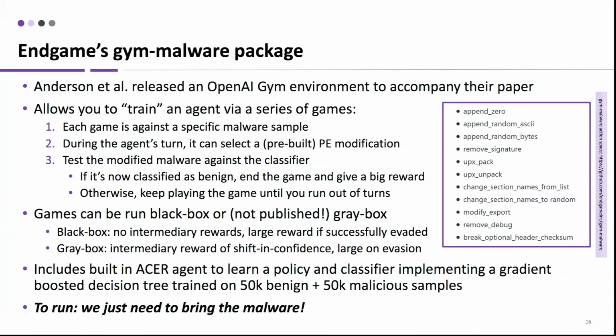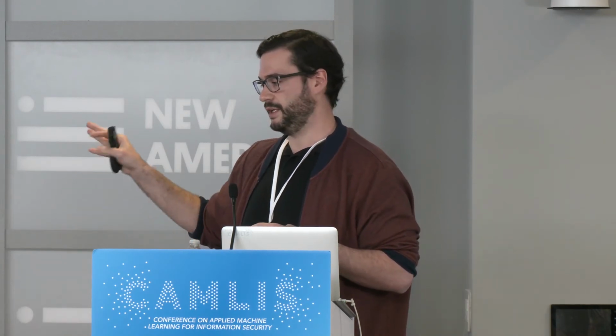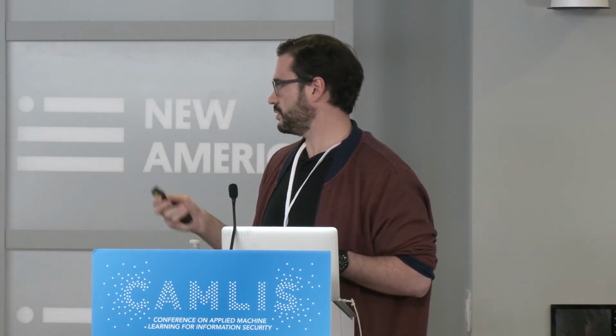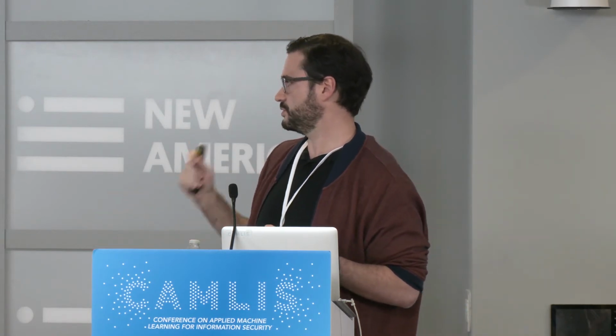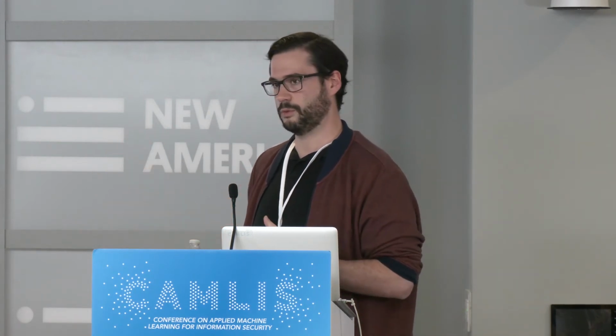The game could be run either in the black box scenario, as in the paper, or in a not published gray box scenario. The black box is what we've been talking about, but with the gray box, after each modification, instead of just getting the label benign or malicious, you'd also get the confidence as well. And they include a built-in agent to learn the policy, as well as a classifier that used a gradient-boosted decision tree. And so this is great. This works awesome out of the box. And all you need to do to use it is bring your own malware.